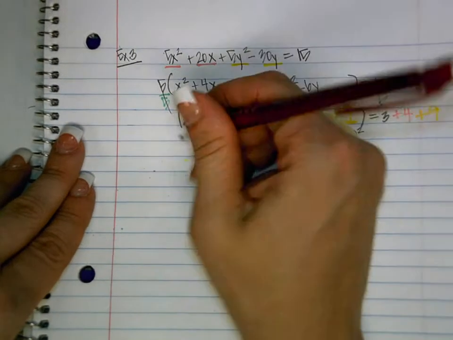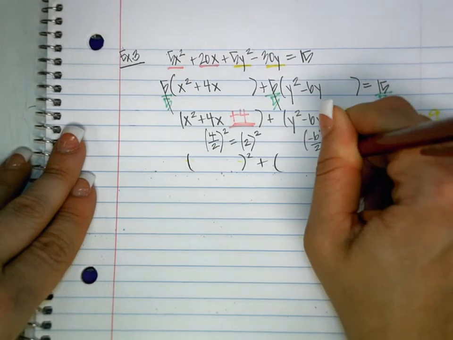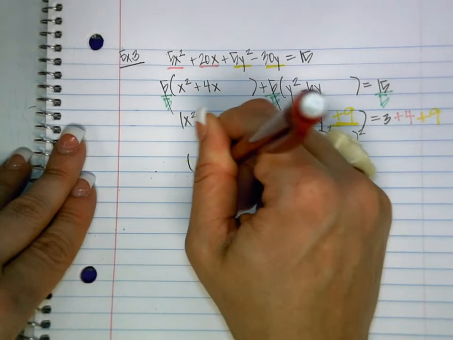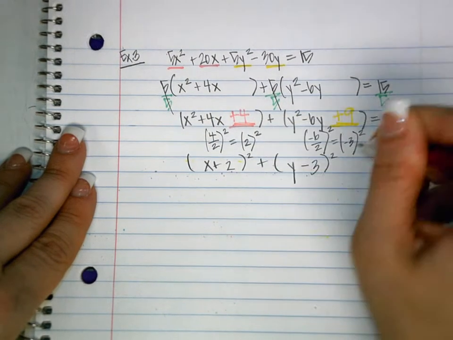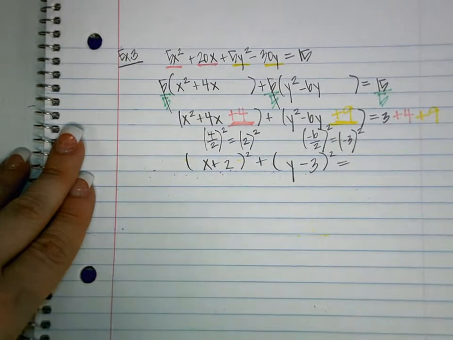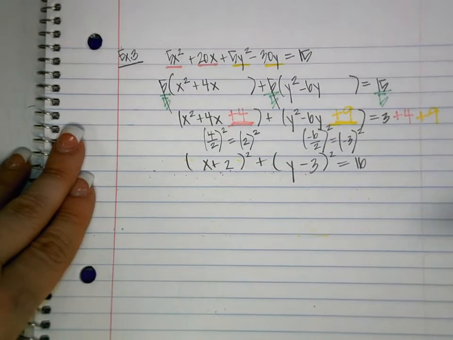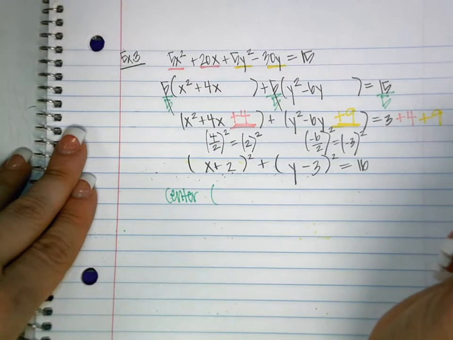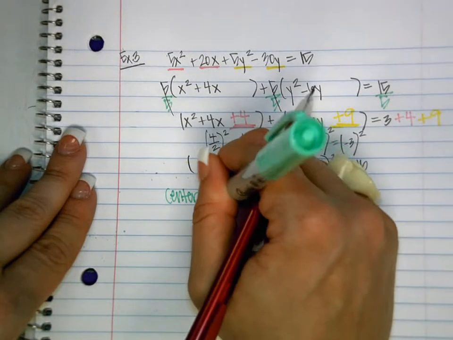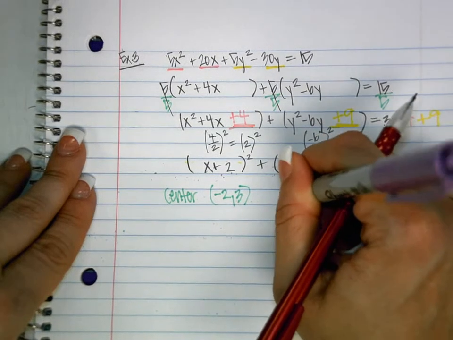Now, let's rewrite these as binomial squared. So what's your x binomial squared? X plus 2 squared plus, what's your y? Y minus 3 squared equals 3 plus 4 plus 9 gives us 16. Okay, center of this will be negative 2, comma 3. And radius is 4.